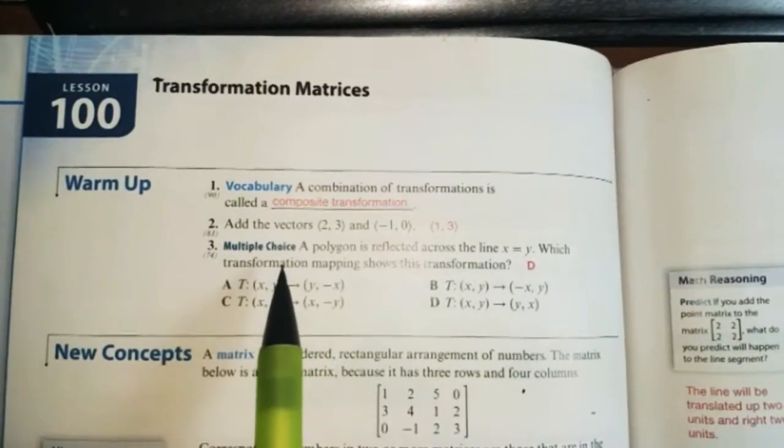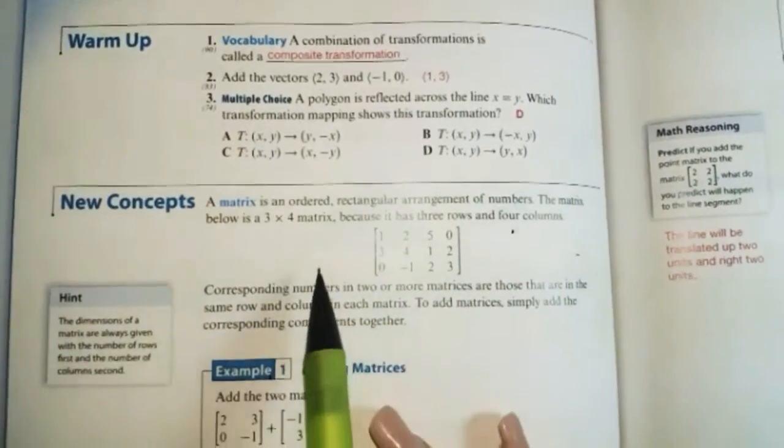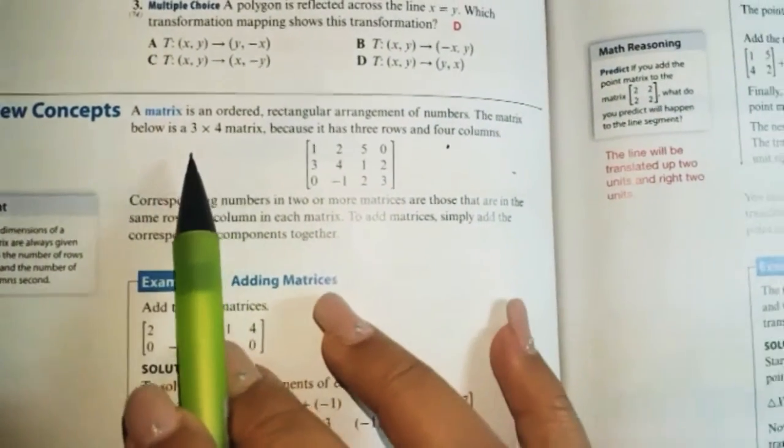Before we begin, congratulations, we made it to lesson 100. Yikes! So let's move on to the new concepts.